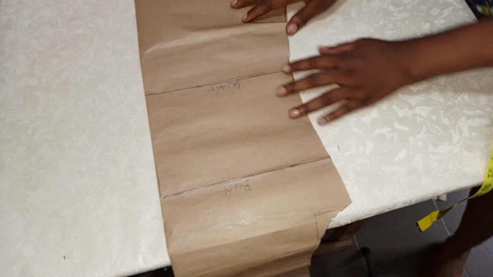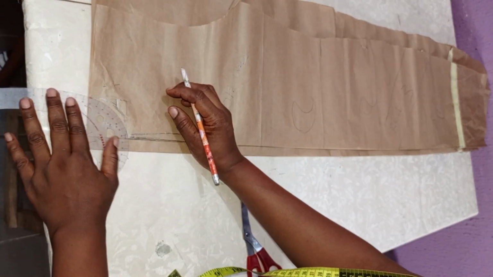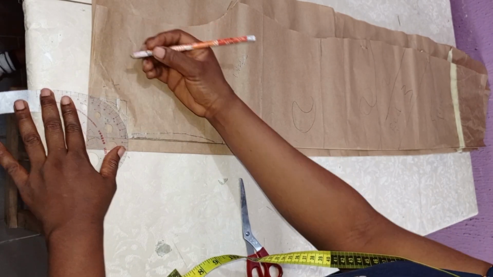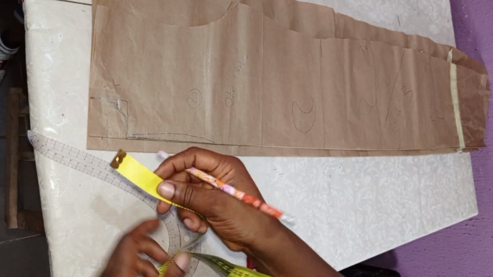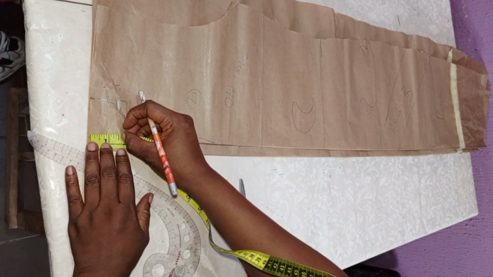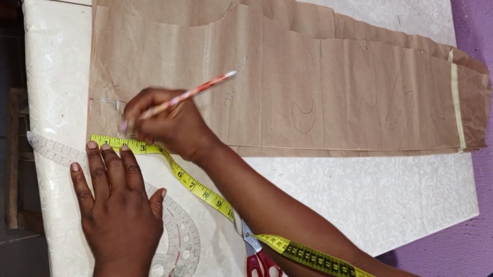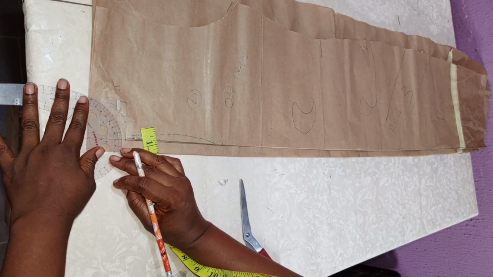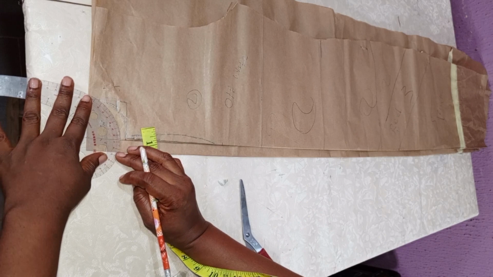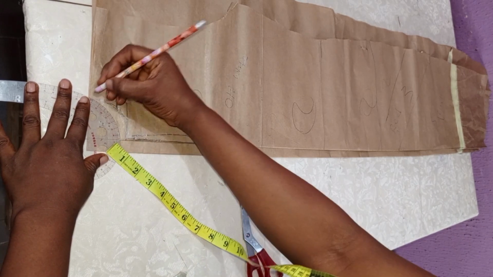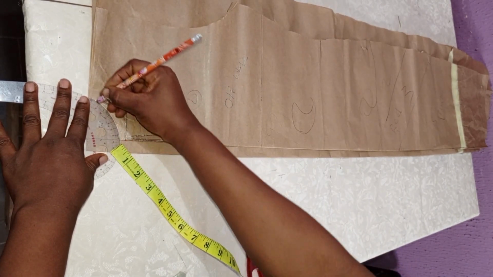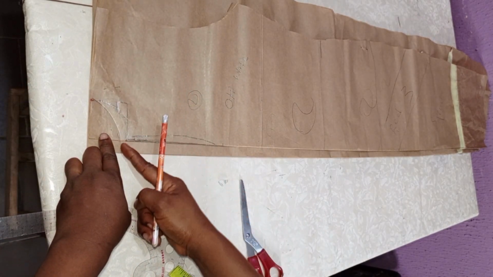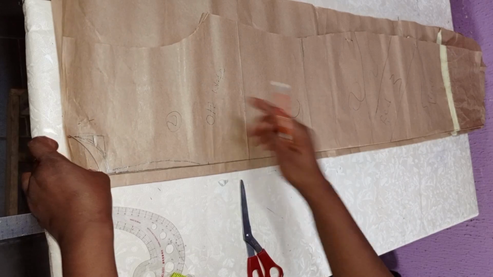After I finish doing that, I bring the back pattern. At the back, the neck width is 1, and the neck depth is 1.5. But at the front, the neck width is 3, while the neck depth is 2.5, because I want it to be a halter neck dress. So I connect it with my ruler. After I finish connecting it, I keep a 1/2 inch space because I want an opening at the back. That is why I have to keep an opening.